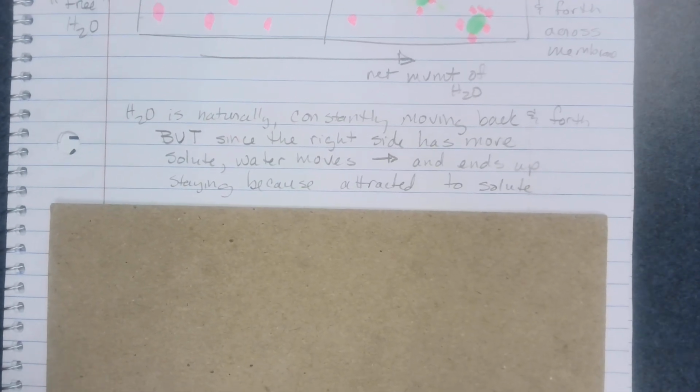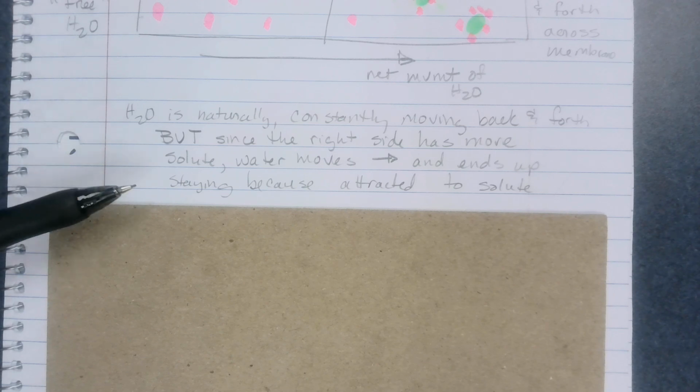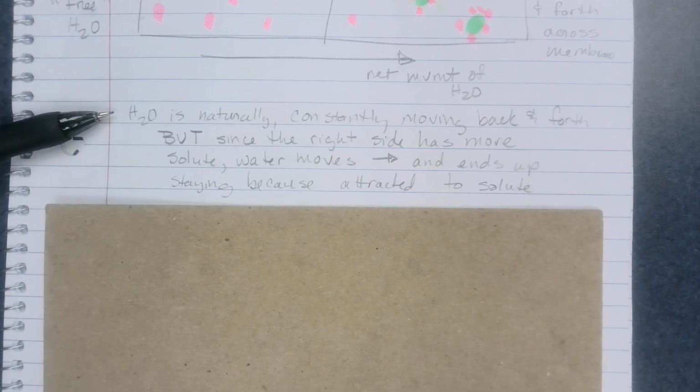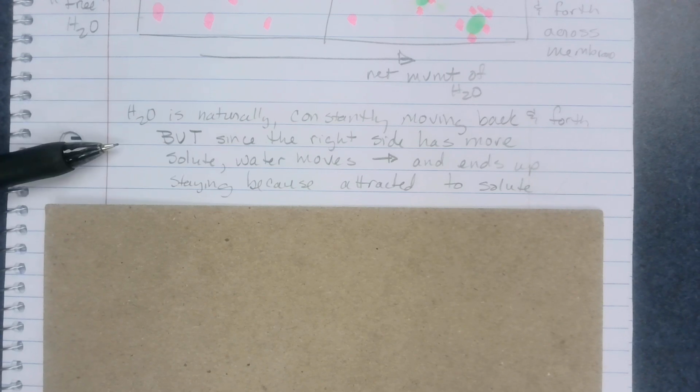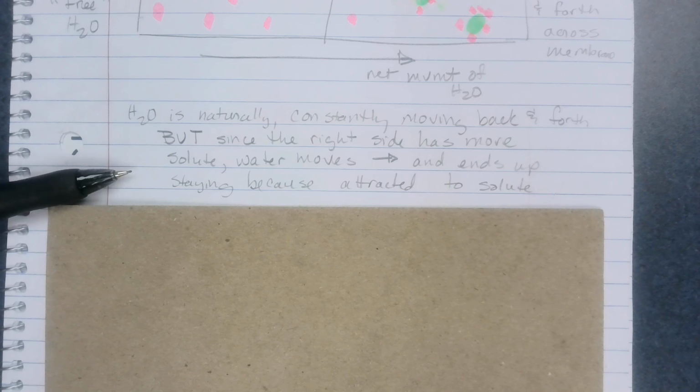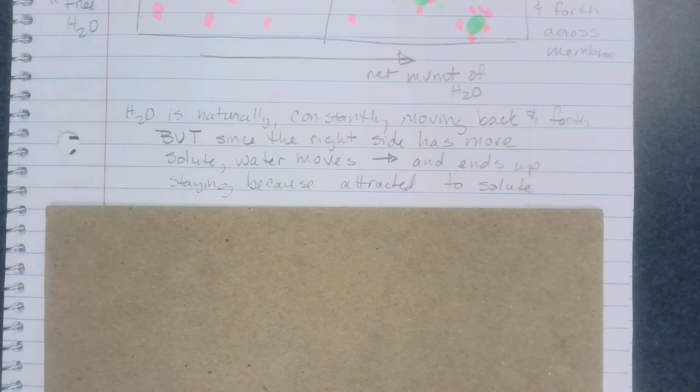Water is naturally constantly moving back and forth. But since the right side has more solute, the water moves from the left to the right and ends up staying on the right-hand side because it's attracted to the solute.